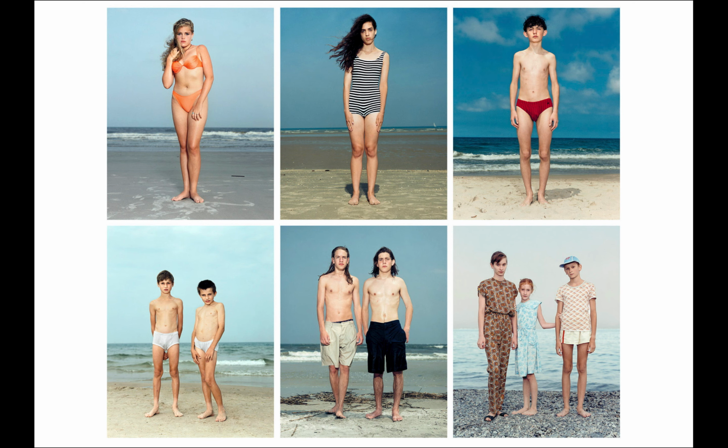This is Rineke Dijkstra, one of my very favorite contemporary photographers, and primarily a portrait photographer. Her portraits are always conceptual. That is, that she works from a place where the circumstances surrounding the portraits are as important as the portraits themselves.